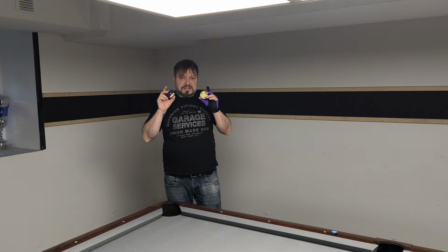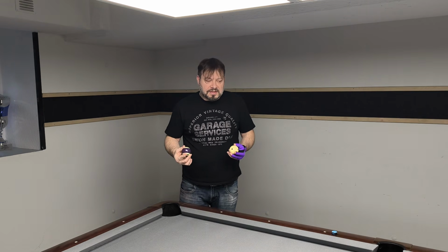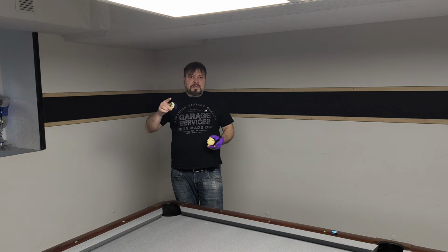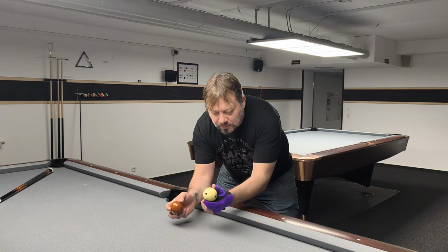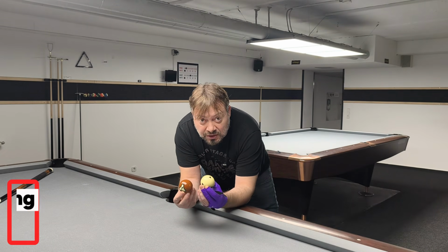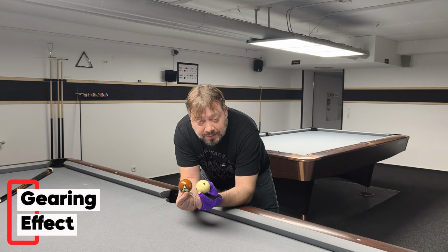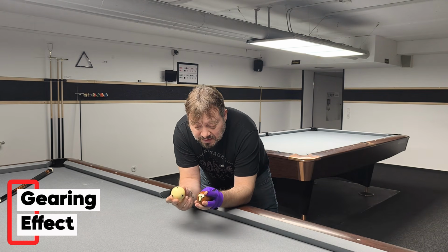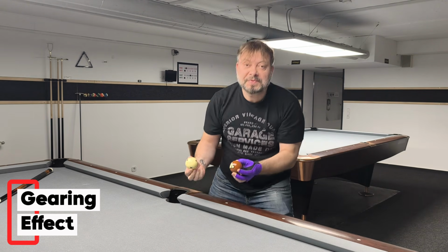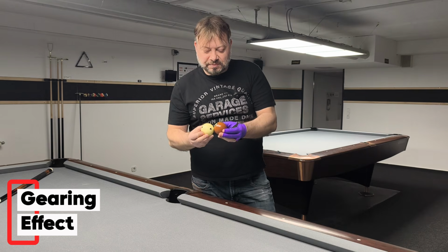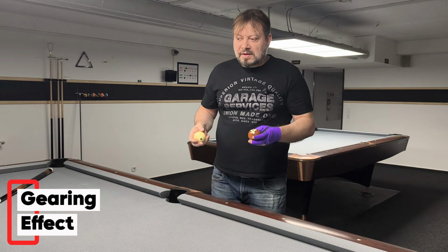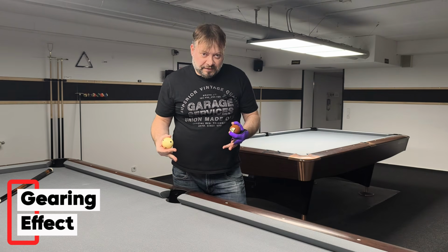But there is a solution to compensate this, to get rid of this problem by using the ghost ball point. And now I show you how this works. What we do now is we use the friction of the balls. As soon as the cue ball hits an object ball, you will have a specific amount of friction between those balls, okay? And then we talk about the gearing effect.